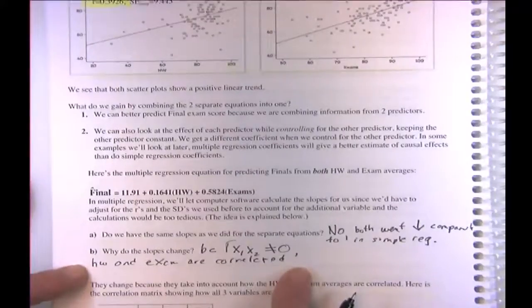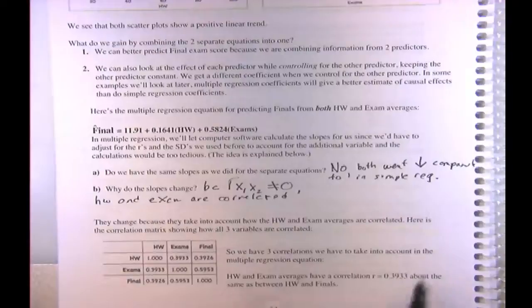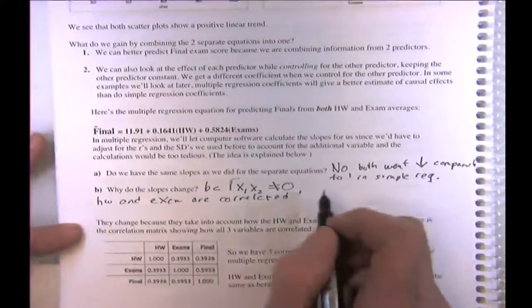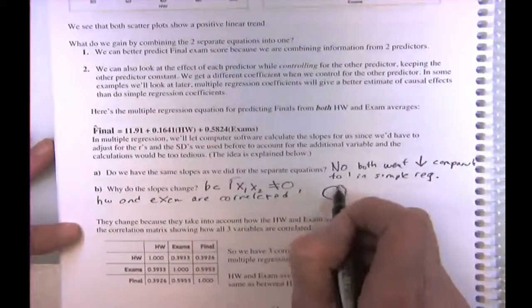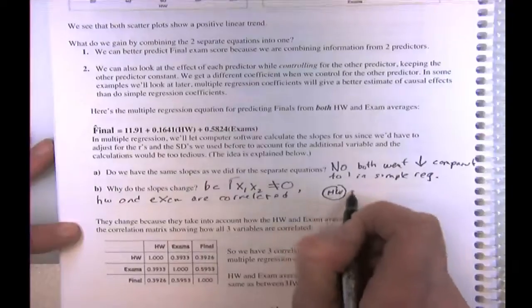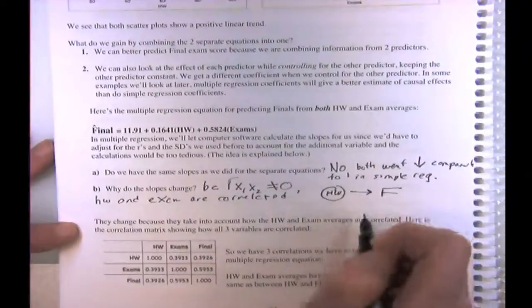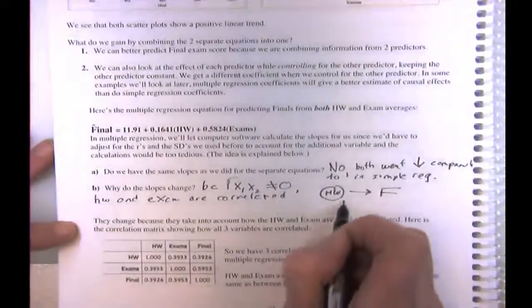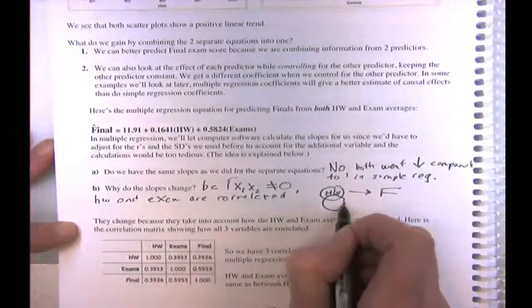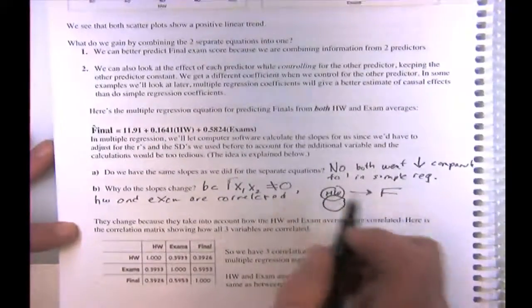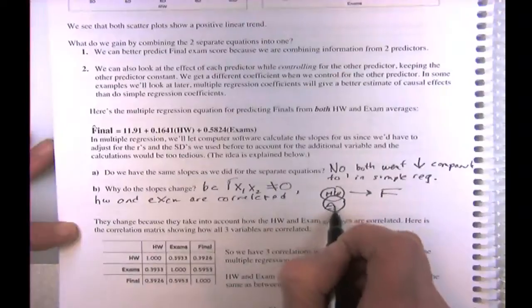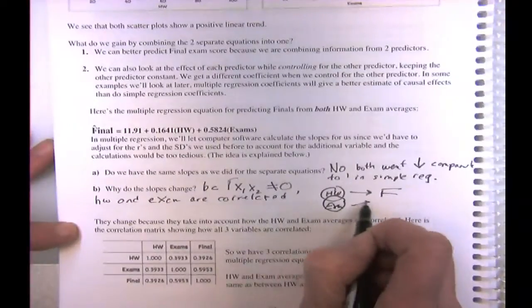I don't know if this visual helped. It helped some people before, but imagine you have homework predicting finals, and then you also have exams, but if they're correlated, think of their predictive value as being overlapping. Exams predicting final.